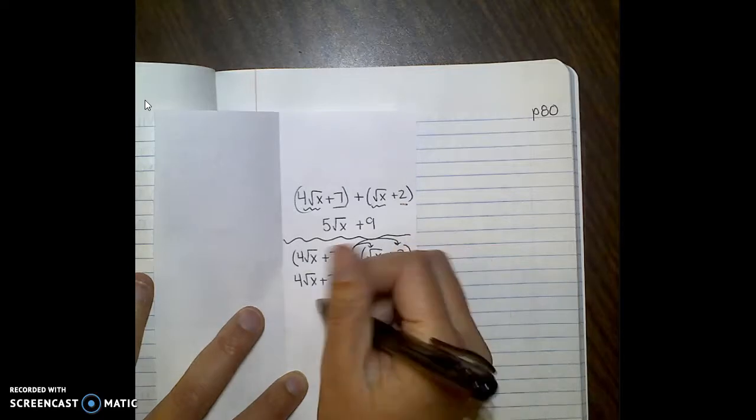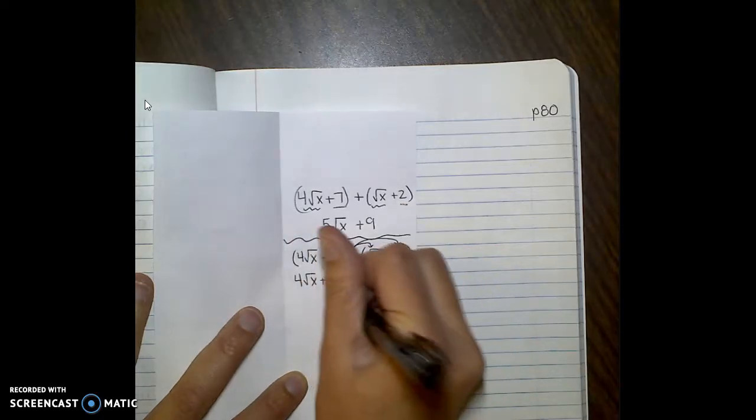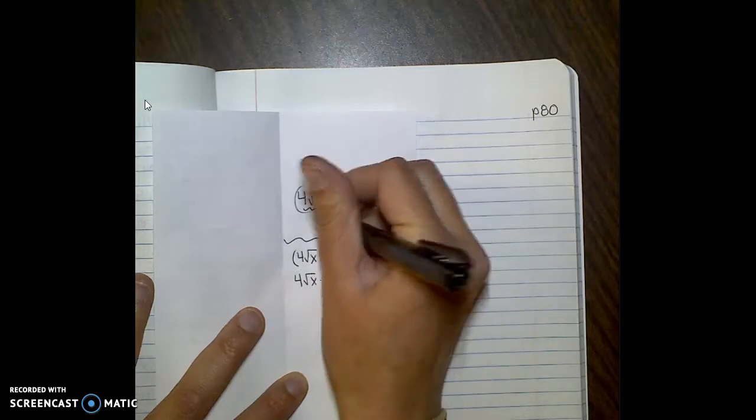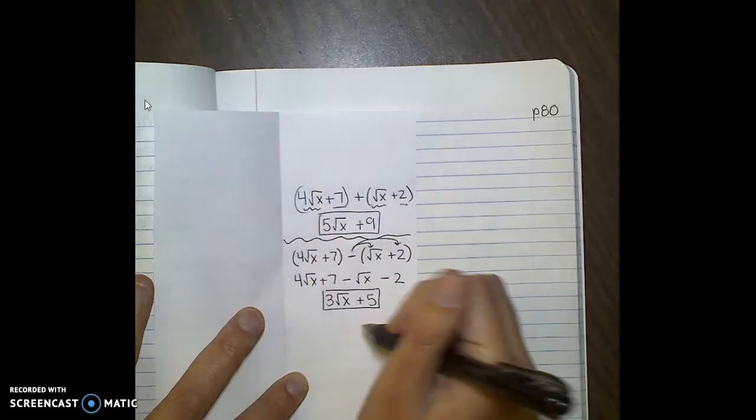Now when we combine our like terms, 4 square root of x minus square root of x is 3 square root of x. 7 minus 2 is 5. Sorry, that was our final answer before. This is our final answer now. So they are different. Okay.